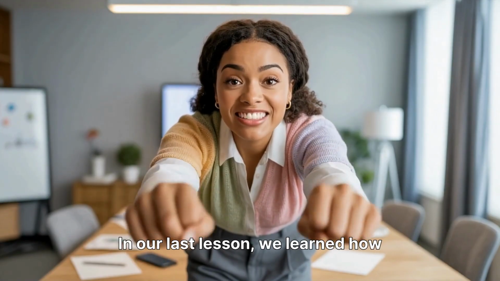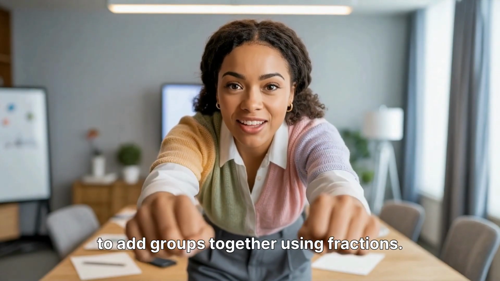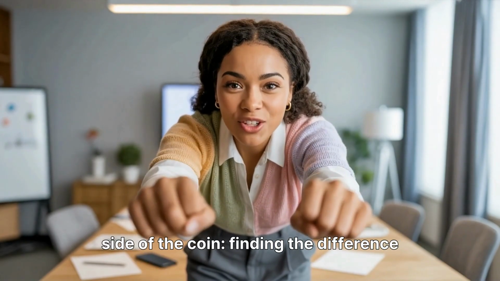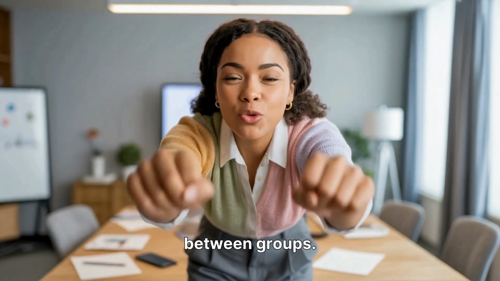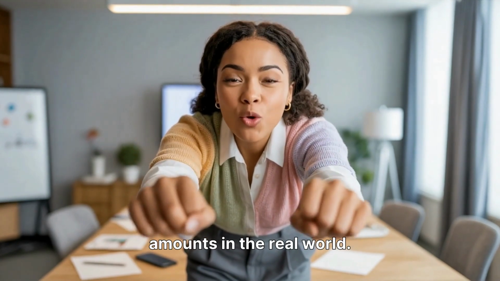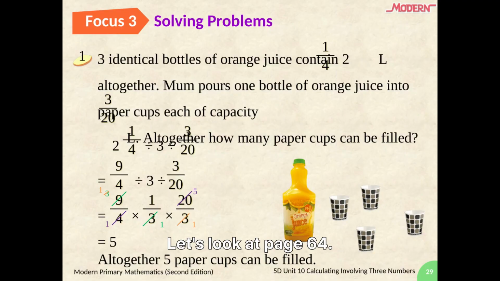In our last lesson, we learned how to add groups together using fractions. Today, we're going to master the other side of the coin, finding the difference between groups. This is a vital skill for comparing amounts in the real world. Let's get started. Let's look at page 64.